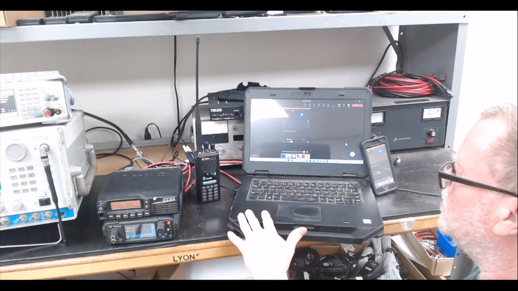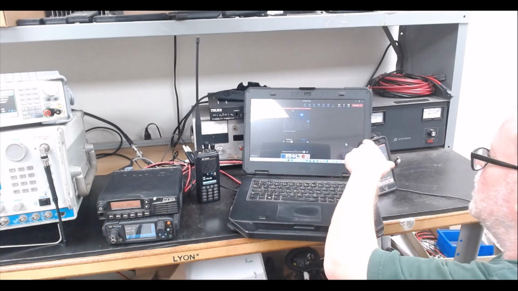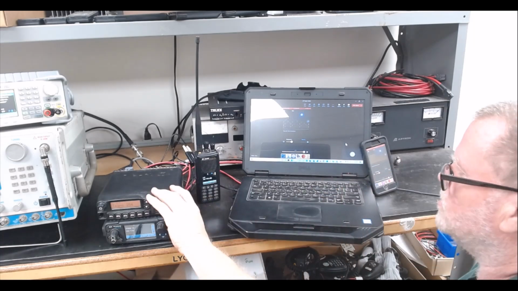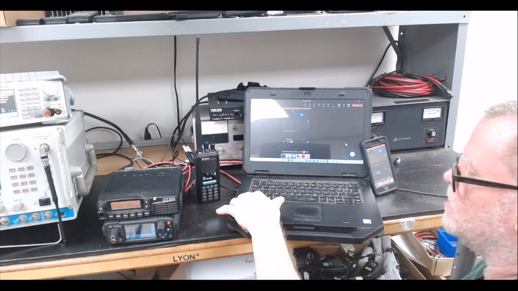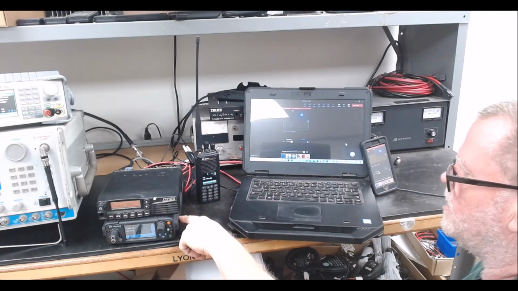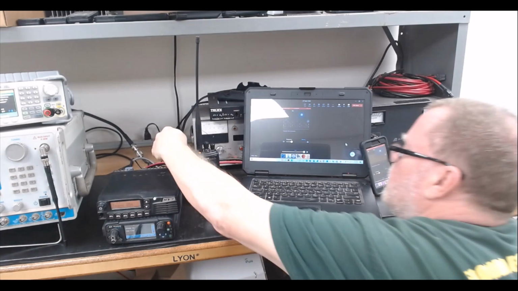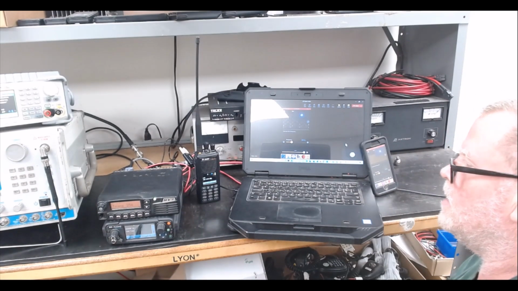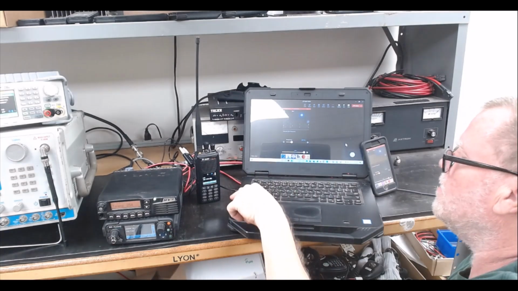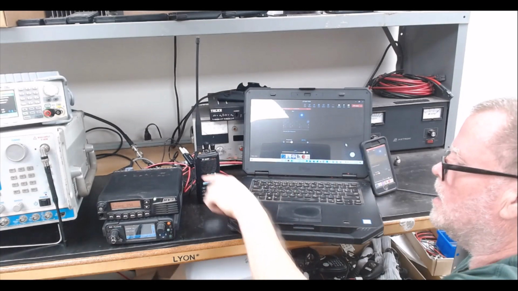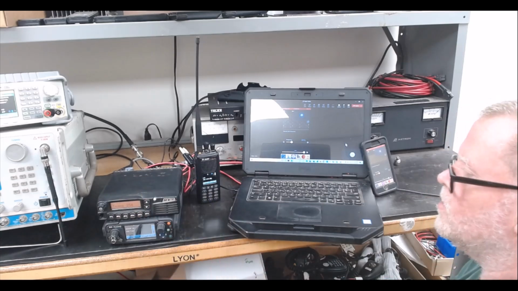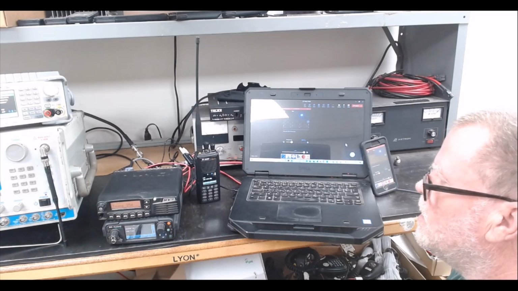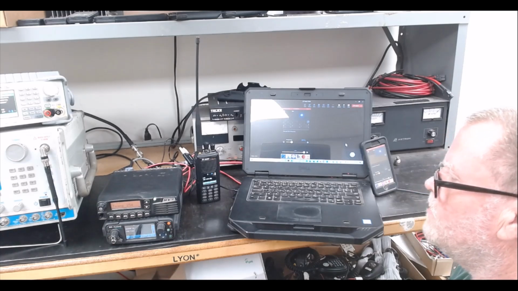I have a laptop here that's running a Teams meeting with a cell phone here, and the radios are connected to the laptop. The receive audio out of the VHF is going straight into the microphone input on the USB sound card here, and the receive audio coming out of the laptop is going into the HYT first, where it's going to get the PL decoded and then filter the audio.